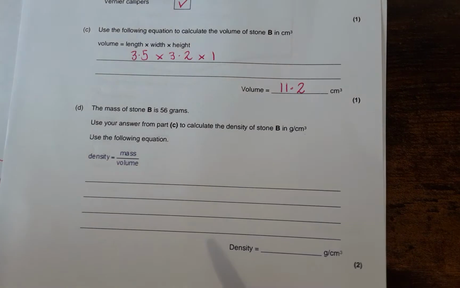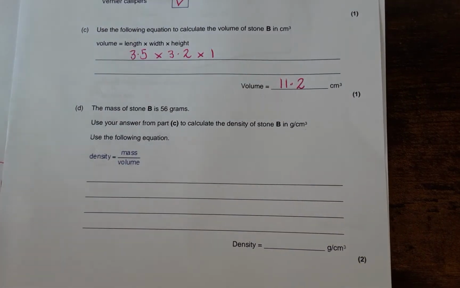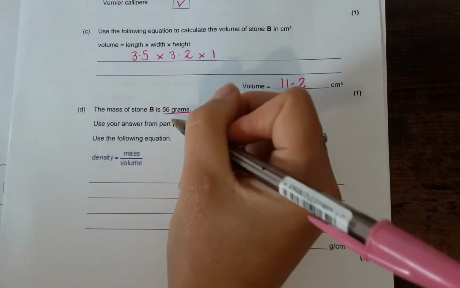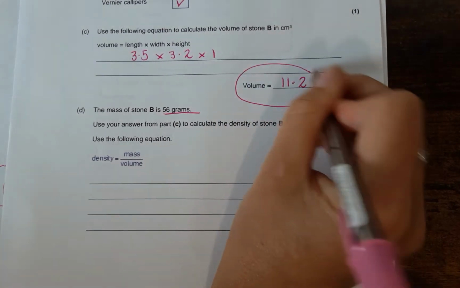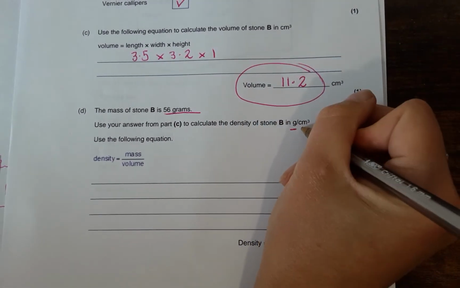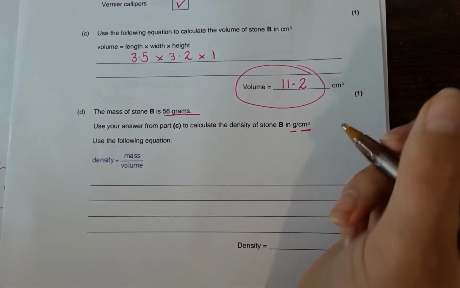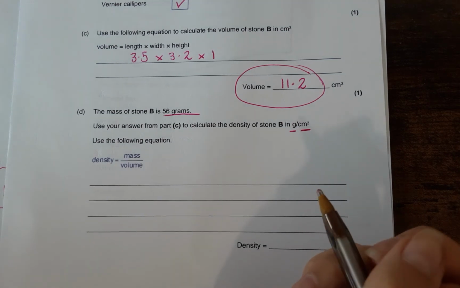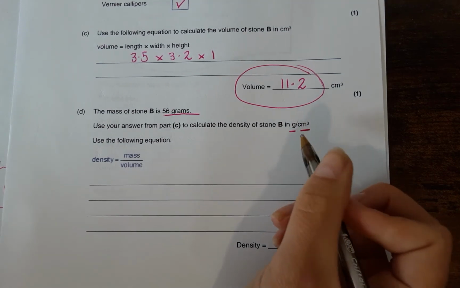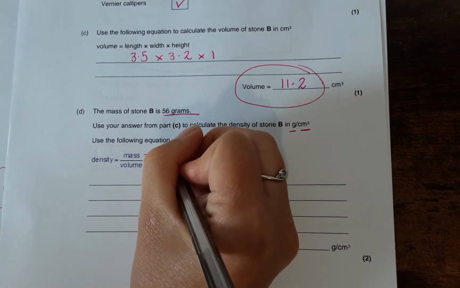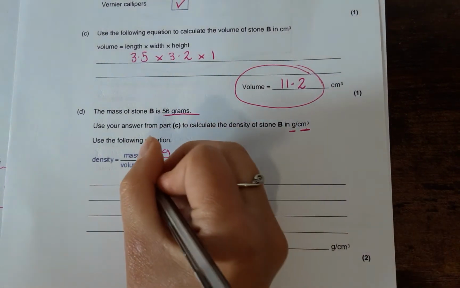Now it's telling us that the mass of stone B is 56 grams, and it's saying also use the answer from part C. So we're going to be using this somewhere. To calculate the density of the stone in grams per centimetre cubed, use the following equation. Density is mass divided by volume. Now it's telling us the units we want to measure it in. Mass needs to be in grams and volume needs to be in centimetre cubed.